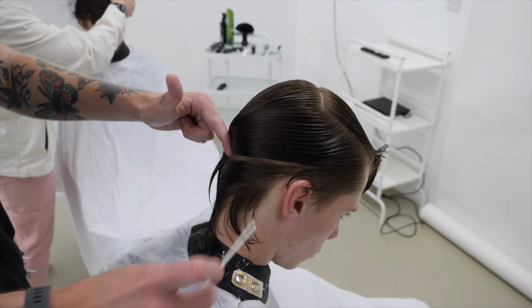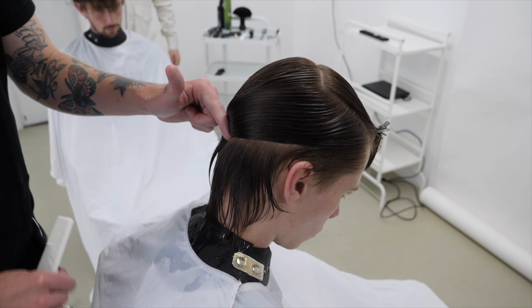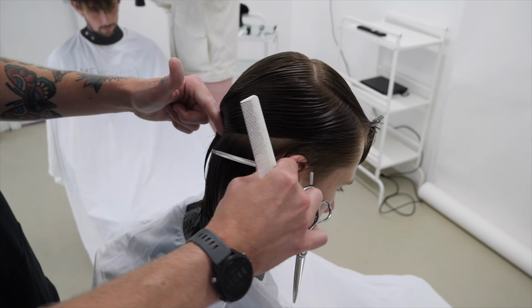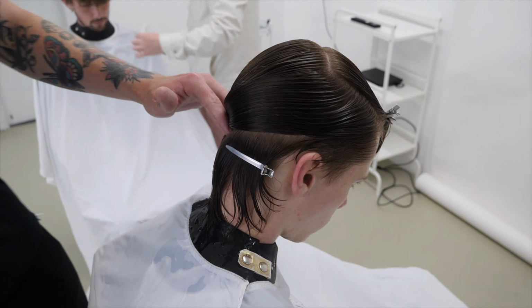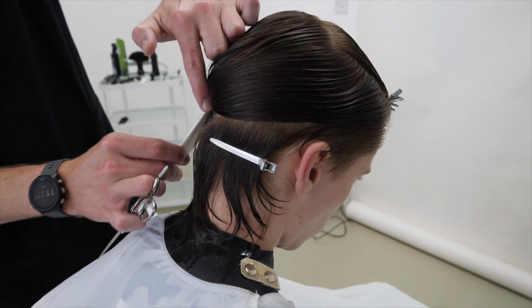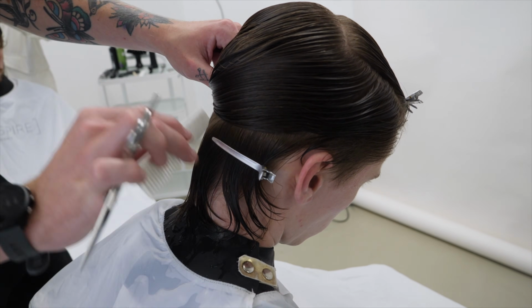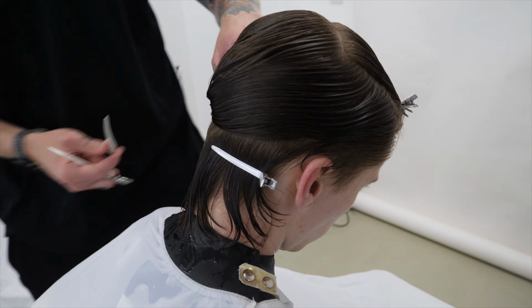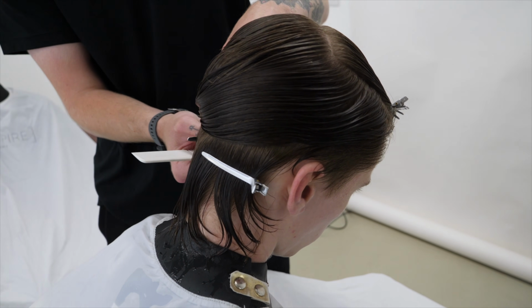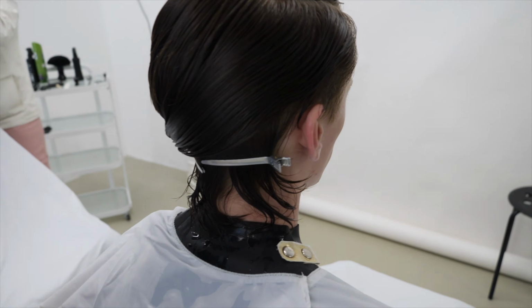And then I'm also sectioning off just above the mastoid process again, where we're going to disconnect this hairstyle towards the end of the neck. You leave that to last? Yeah. Won't be down near that for now. Good to go. Ready to go.